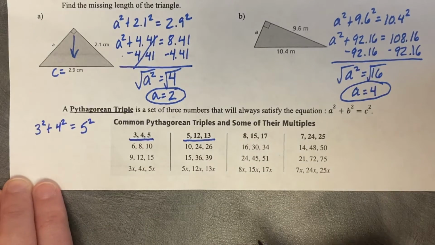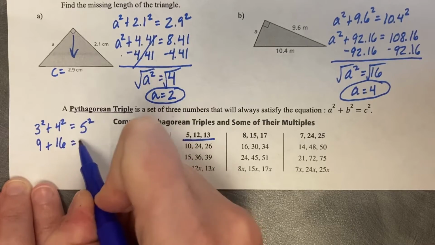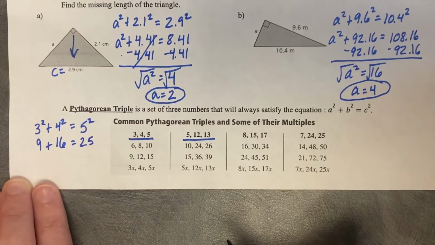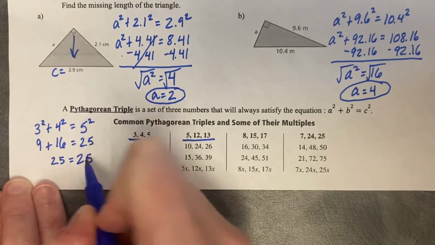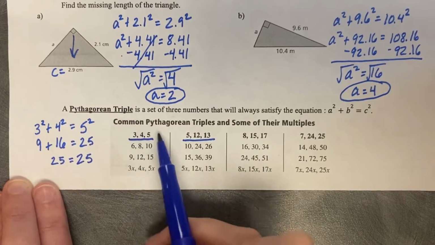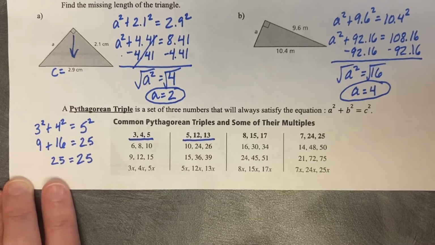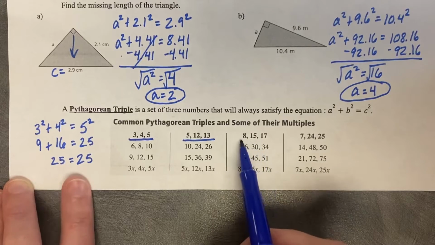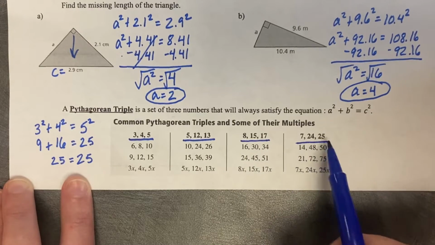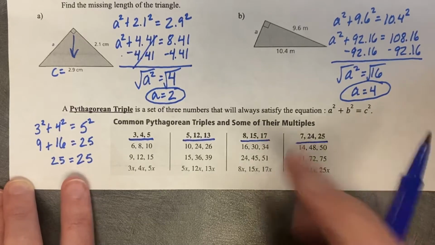Is that true? 3 squared is 9, 4 squared is 16, 5 squared is 25, and 9 plus 16 is 25. So this 3, 4, 5 satisfies the Pythagorean theorem. So 3, 4, 5; 5, 12, 13; 8, 15, 17; and 7, 24, 25. Those are the common ones. There are more out there in the world. These are just the ones that are the most common.